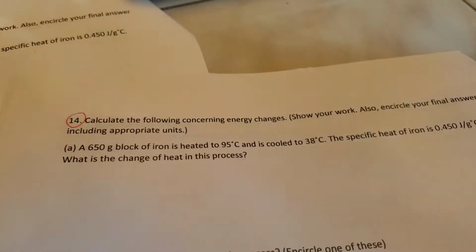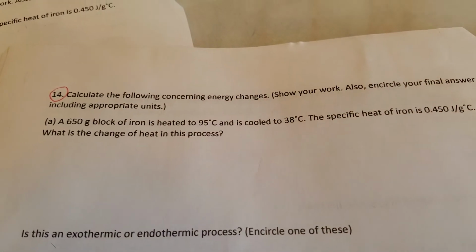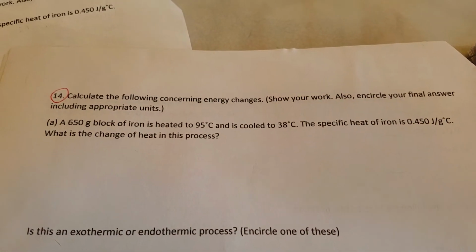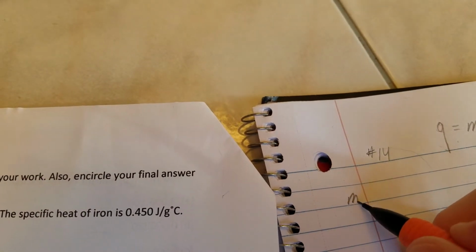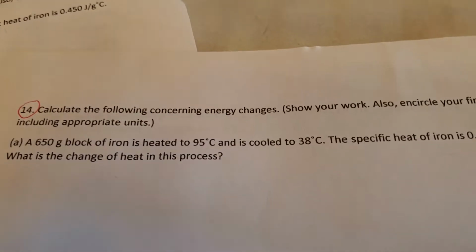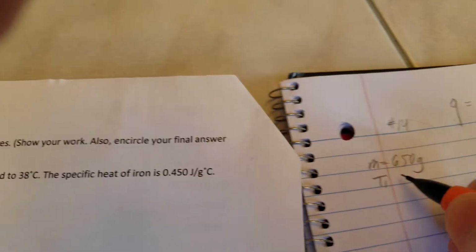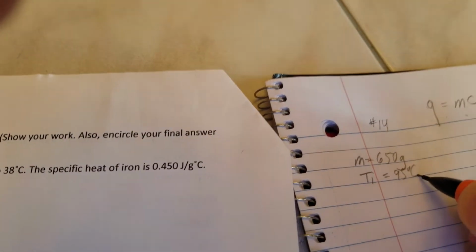So our A problem on this one is asking us, we have a 650 gram block of iron. So our mass is going to be 650 grams. It's heated to 95 degrees, so our initial temperature is going to be 95 degrees Celsius.